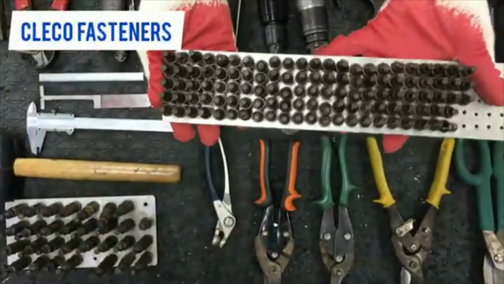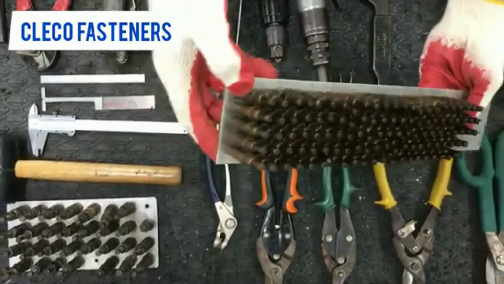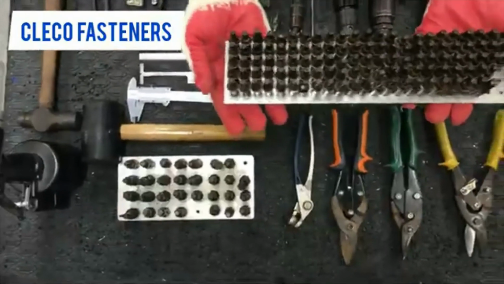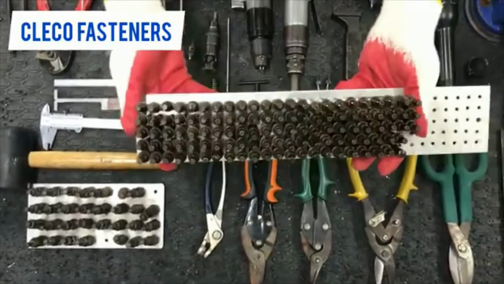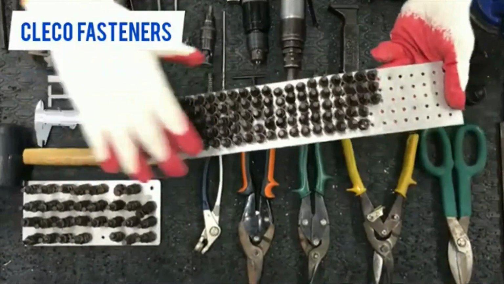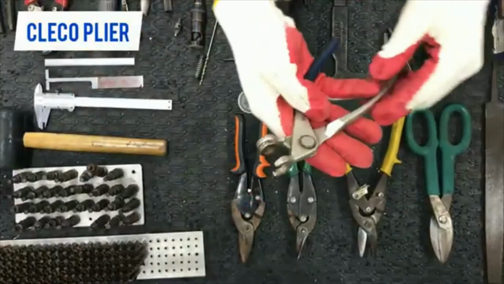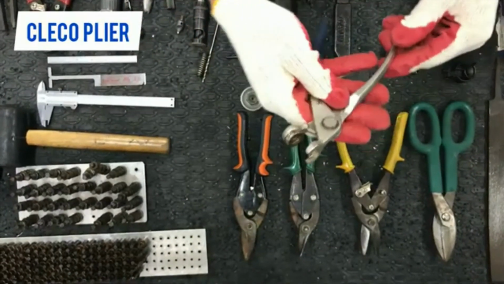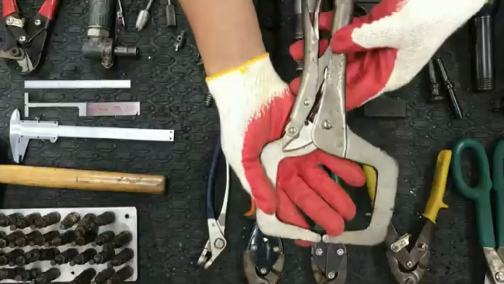Cleco fasteners. Cleco fasteners come in different sizes. Clecos are a type of fastener. The equipment that we use for the installation of Clecos is our Cleco pliers, of course. This is for the installation and removal of Clecos. C-clamps.